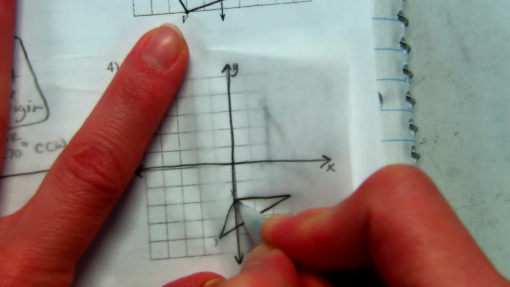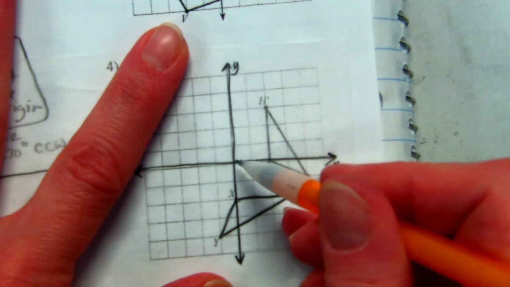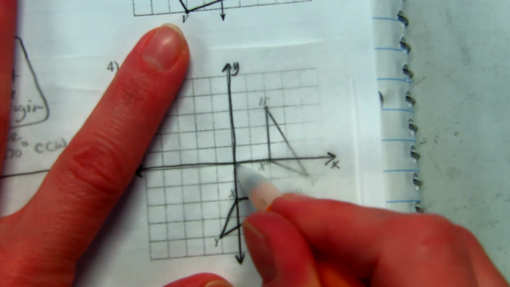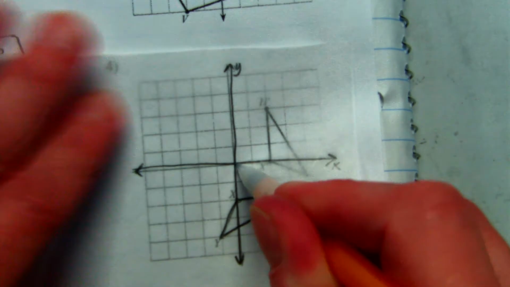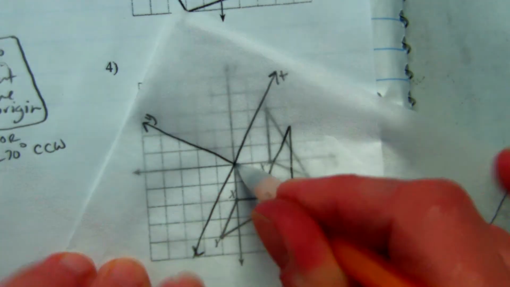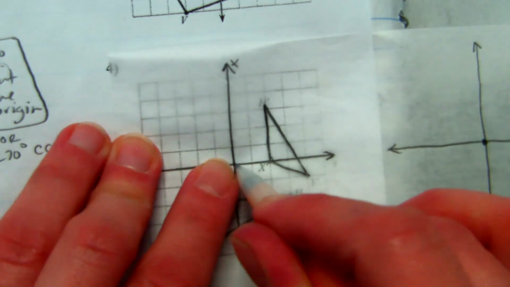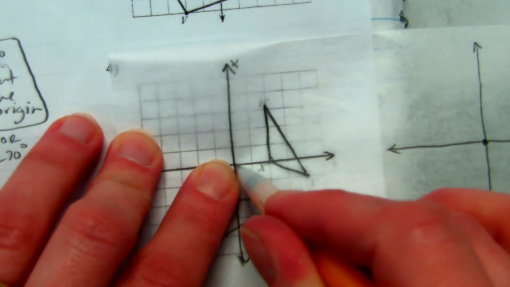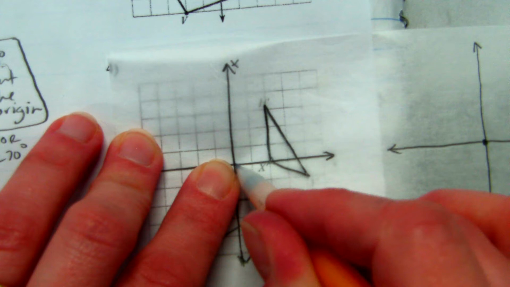Okay, so what do you think? Clockwise or counterclockwise is the fastest? Counterclockwise. Okay, counterclockwise would be this way, and I agree. It's like going backwards from the way that the clock goes. And then how far is that? It's just 90. Basically, I only moved it over one quadrant.